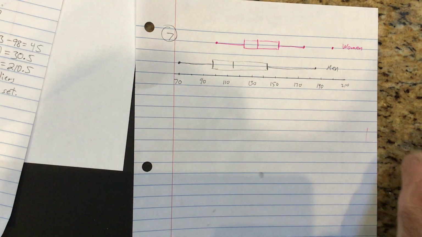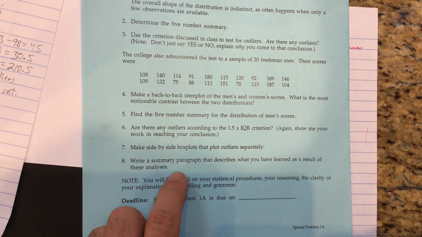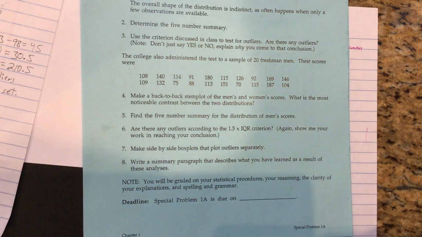Okay. Which kind of leads us right into the final question. Write a summary paragraph that describes what you've learned. Okay. I'm not actually going to write it. I don't want you to copy my paragraph. You may have learned something that other people didn't learn. I'll just talk about some of the things that you may have noticed.